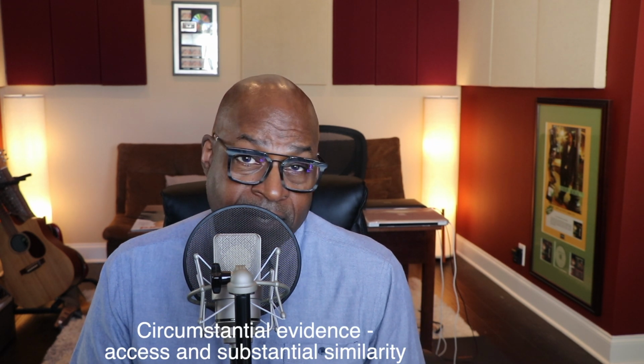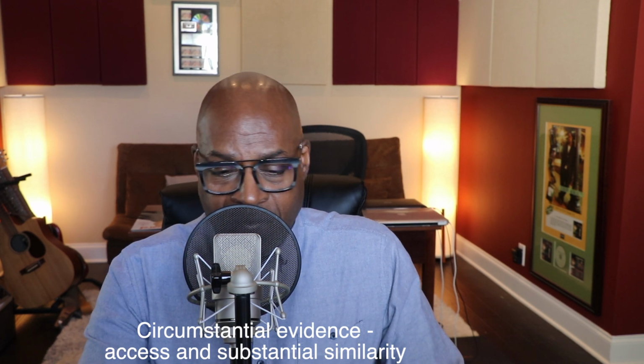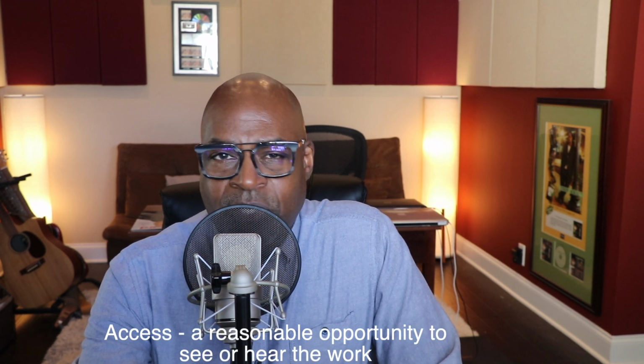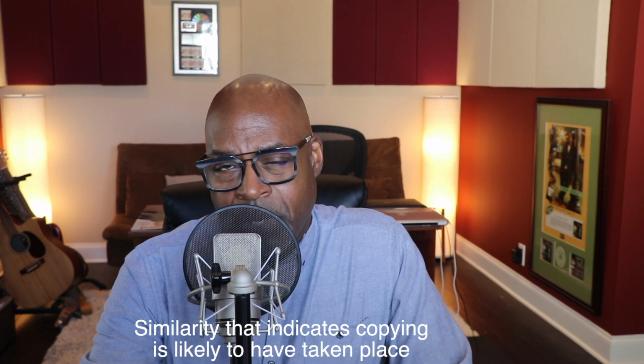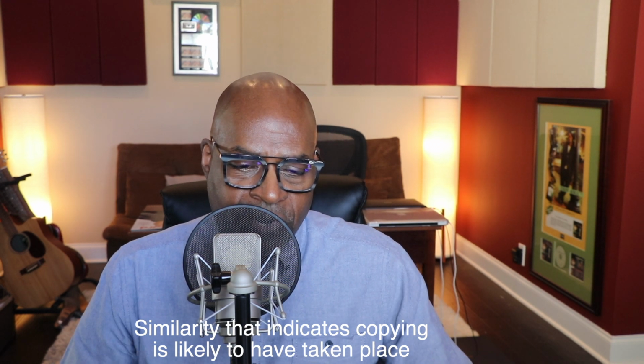It's difficult to show direct proof sometimes, so we end up showing circumstantial evidence or circumstantial proof, which is shown by proving access and substantial similarity. Access meaning that the party had a reasonable opportunity to copy the work, and similarity. The similarities exist between the works that are probative of copying or indicative that a copying has occurred.